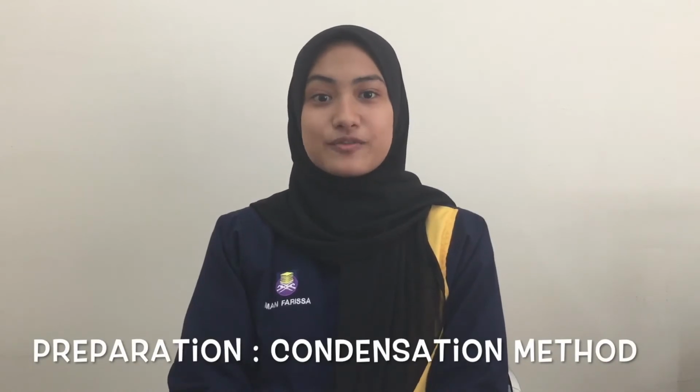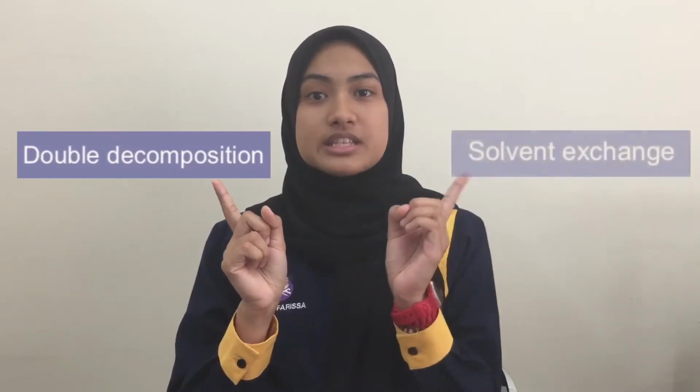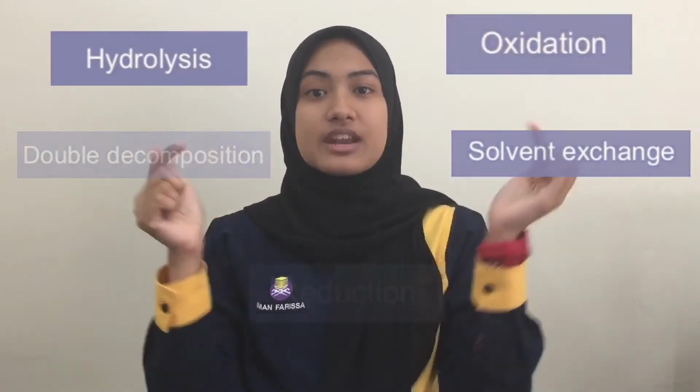We have already covered the first method of preparation of colloidal solution. So now, let us move on to the second preparation method, which is the condensation method, also known as the aggregation method. Condensation method is an indirect method of preparation of colloidal solution. The materials from which the sol is to be prepared are originally present in true solution as ions or molecules. As a result of chemical reaction between them, particles of colloidal size are obtained. Condensation method can be divided into five different types: double decomposition, solvent exchange, hydrolysis, oxidation, and reduction.